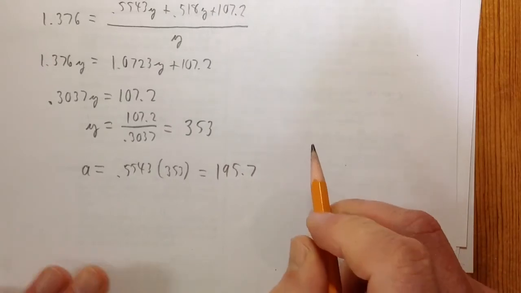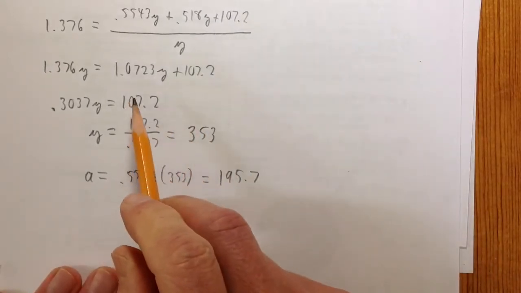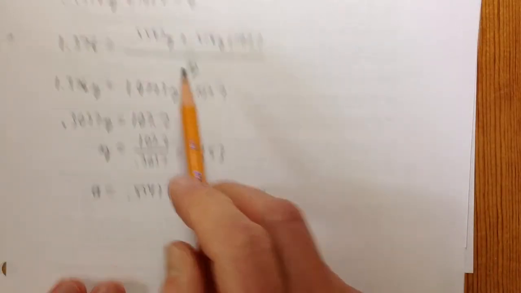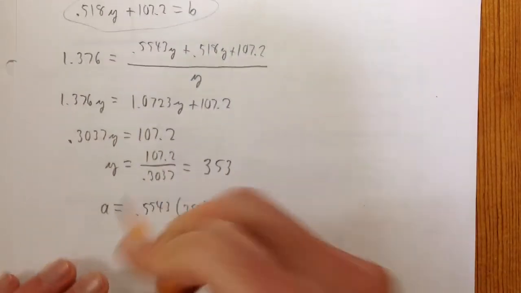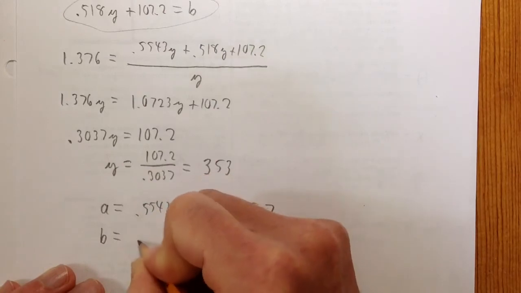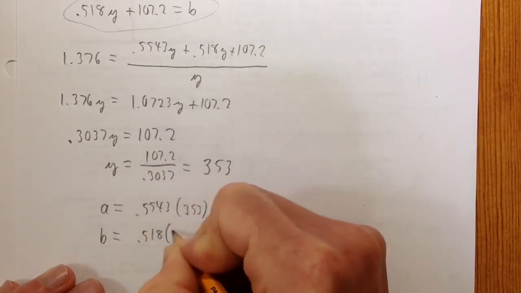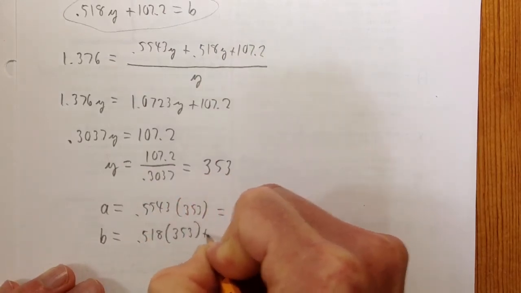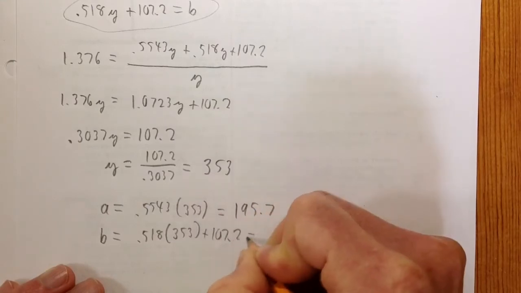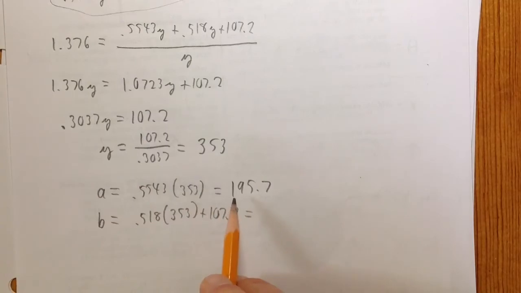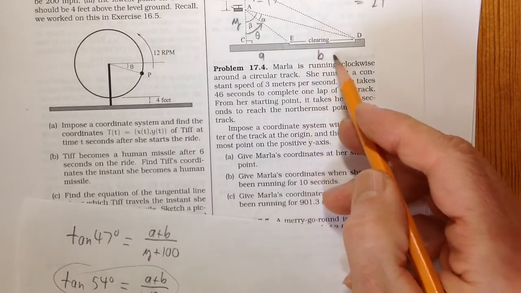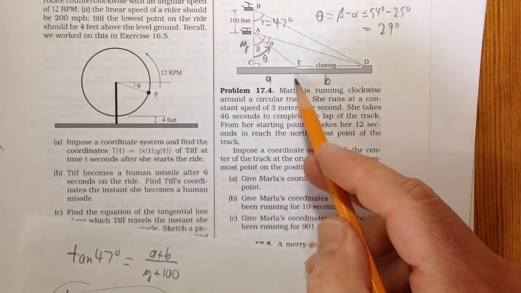That's our A, and let's see, where is B? B is this thing right here, 0.518y plus 107.2. So B is 0.518 times 353 plus 107.2. And actually, that's what we want. I didn't really need to figure out A, I guess. What we want, I think, is B, right? Because B is the clearing.